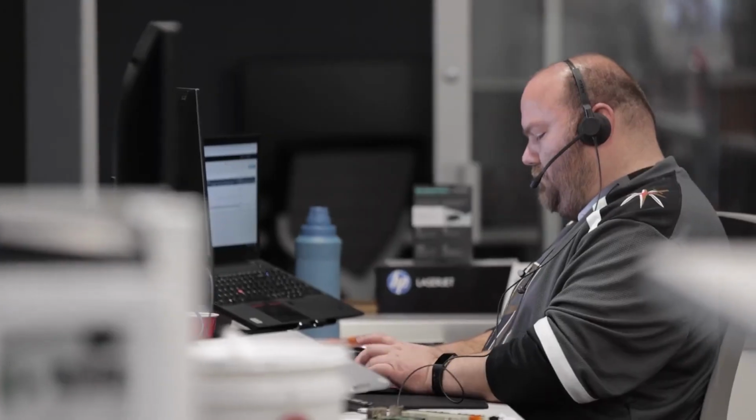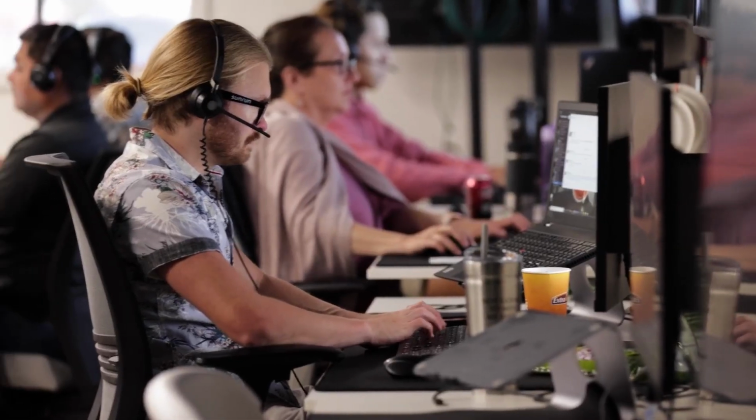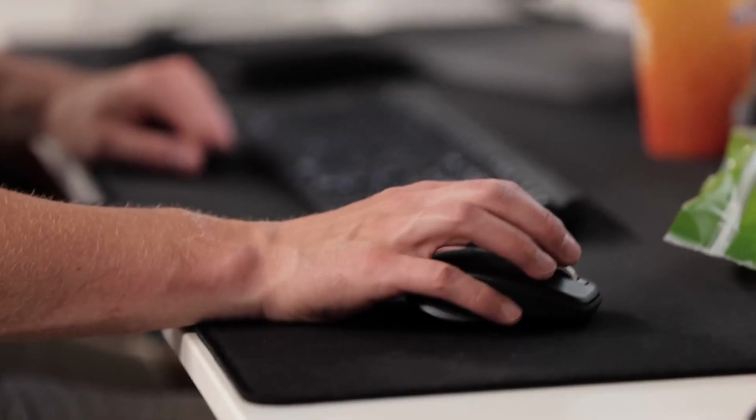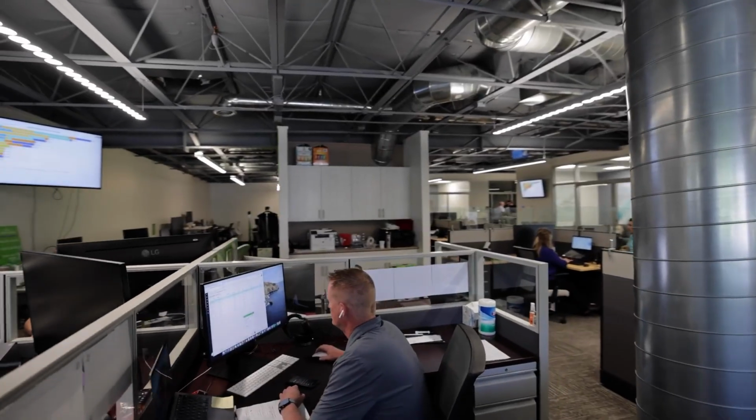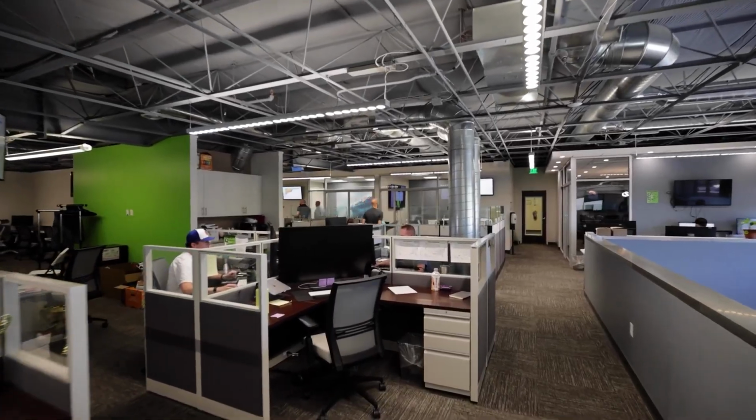Acumatica Cloud ERP includes an embedded customer relationship management, or CRM, application to grow sales with marketing automation, lead and opportunity management, customer support, and a self-service customer portal.